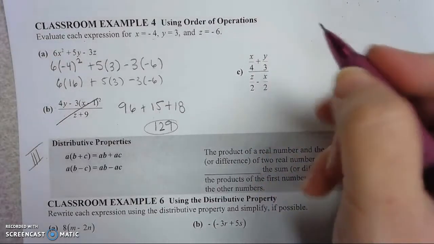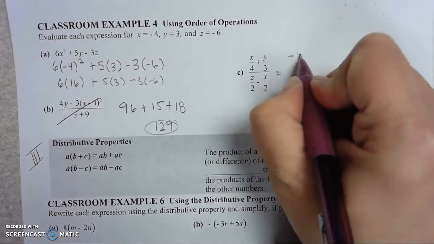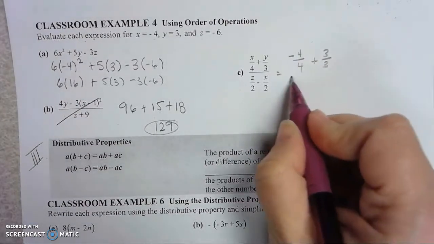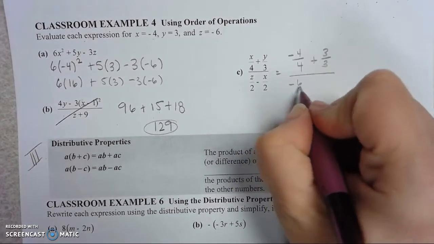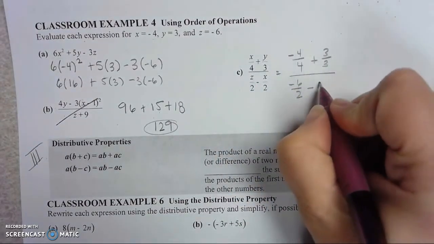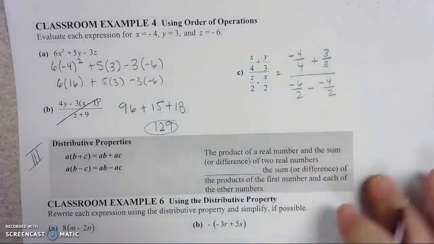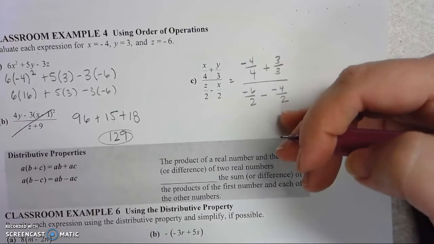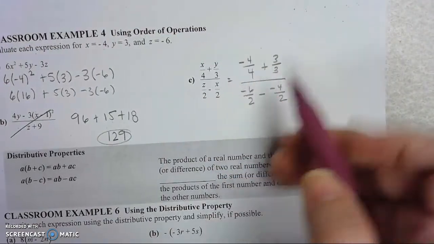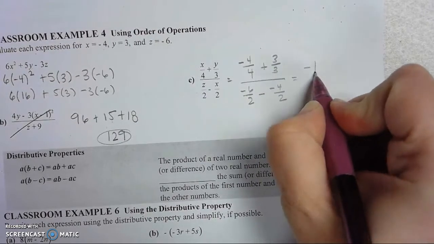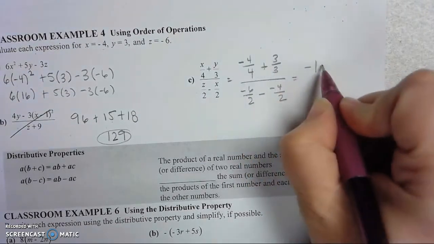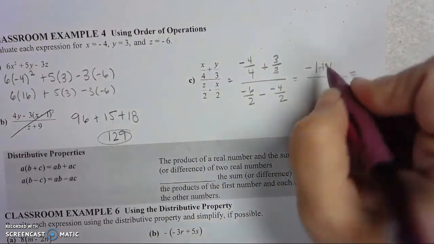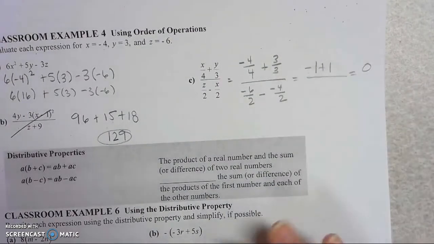Alright, and then for C, we're going to put negative 4 in x's place, and 3 in y's place. Z will do negative 6, and x is negative 4. Now remember, when it's a fraction, you want to do top first, bottom second. So looking at the top, we have negative 4 over 4, which will simplify to negative 1. And then plus 3 over 3 is 1. And negative 1 plus 1 is 0.